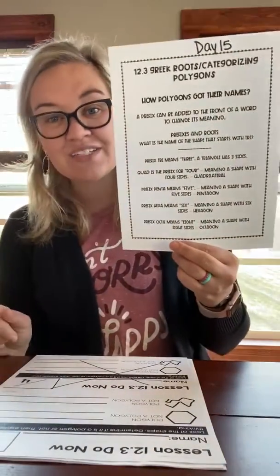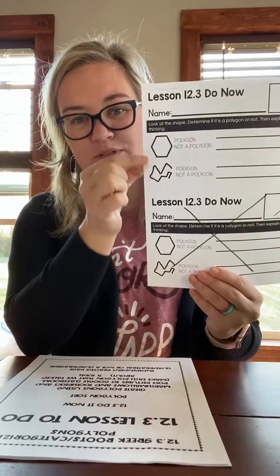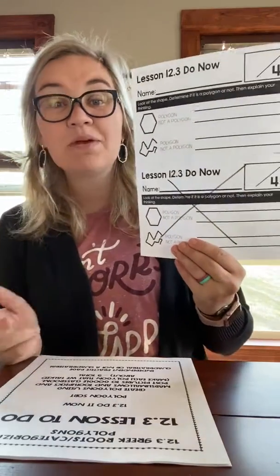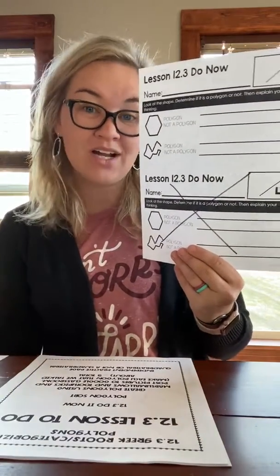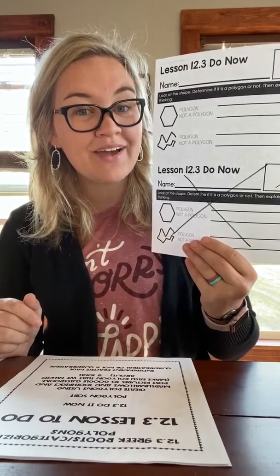So this paper right here is going to help you be able to identify what those are. Okay, and so today you will have a do it now that's due. You're going to decide if these shapes are polygons or not, and you're going to tell me why it's a polygon and why it's not a polygon. So that should be pretty easy for you. Do your best, okay, on that.